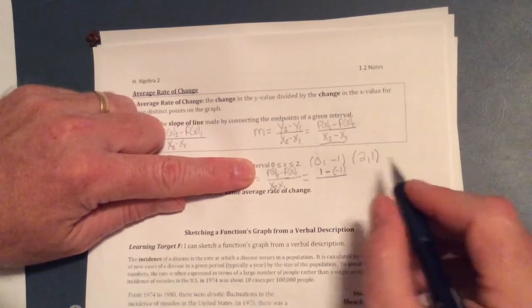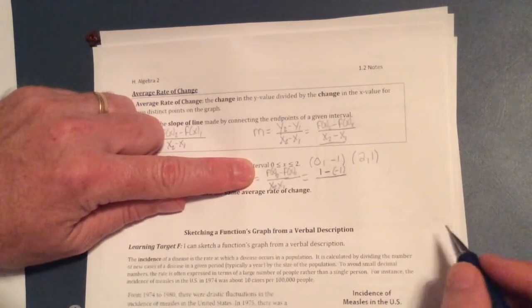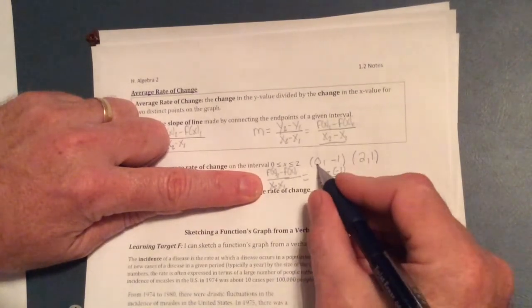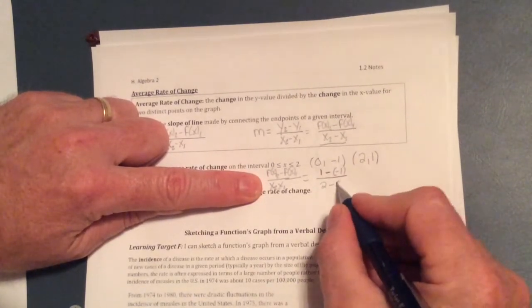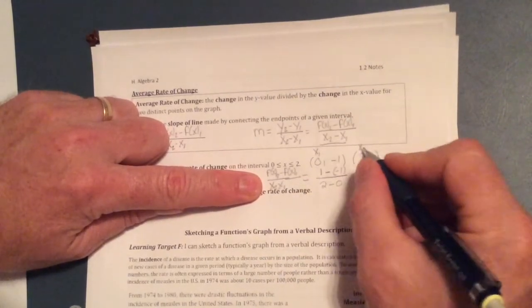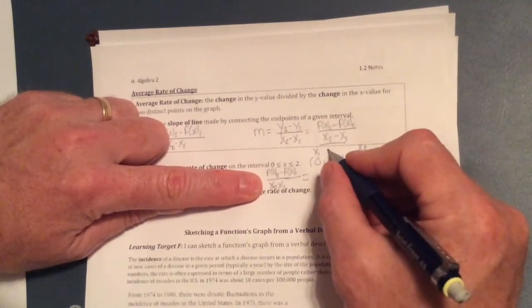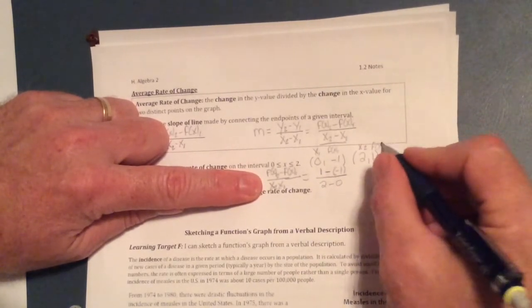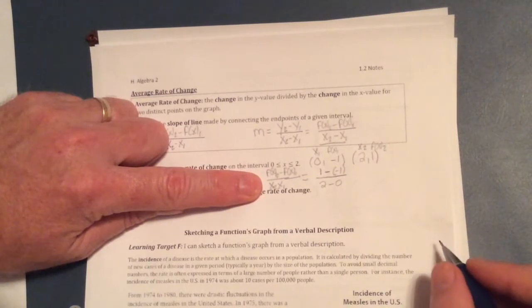Literally, if you like slope better, y2 minus y1 over x2, which is 2, minus x1, which is 0. And if it makes it easier, you can label your x's x1, x2. You can label these f of x1 and f of x2 using subnotation.